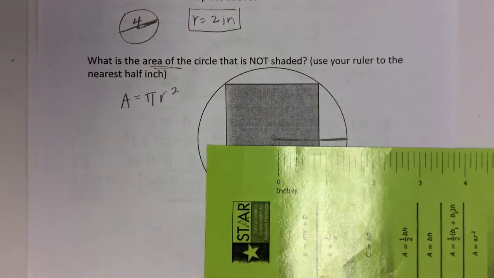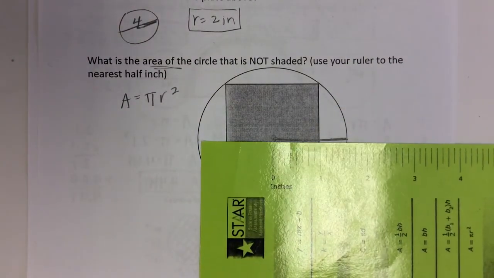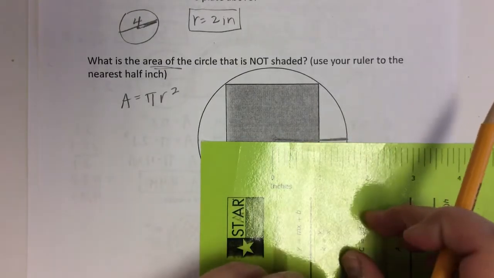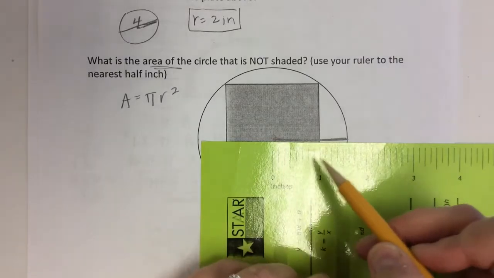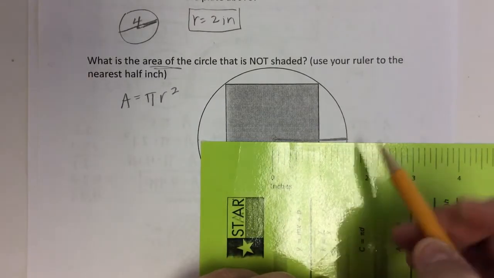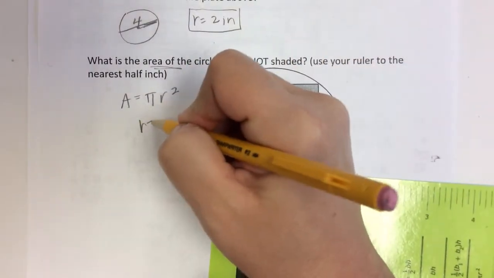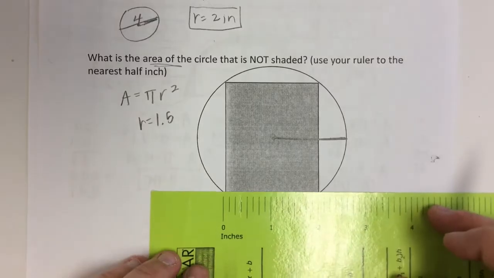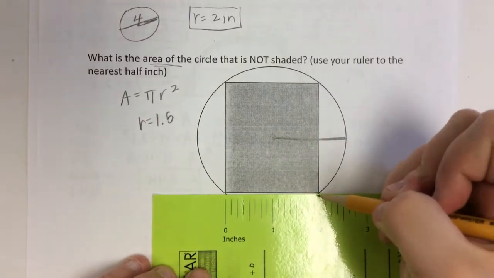And I'm going to first measure the radius of the circle here. And since we're going to the ½ inch, sorry for the glare, but we have about 1½ inches right here that the radius is. Okay, and then we have the rectangle in the middle.